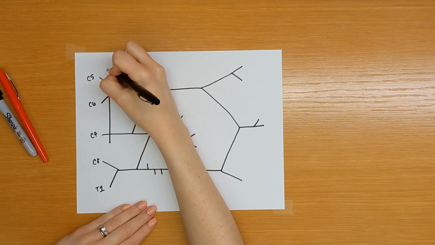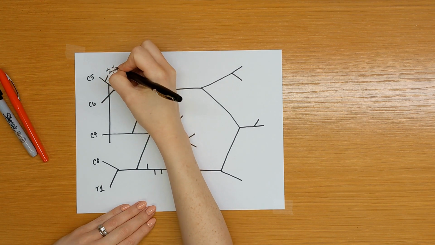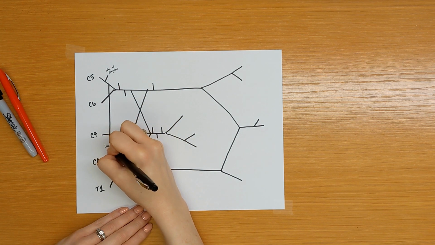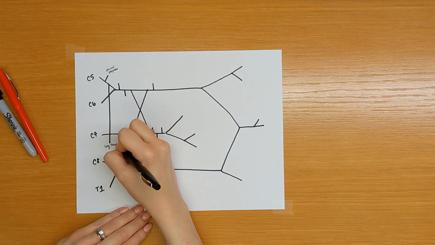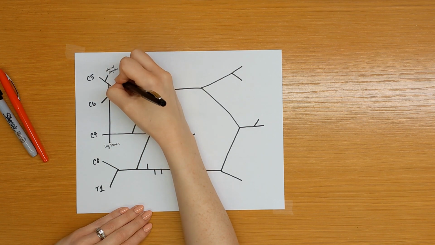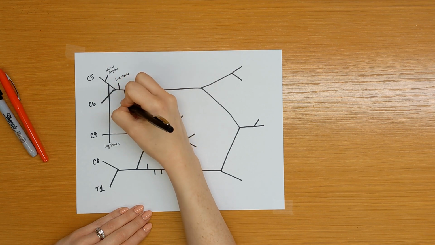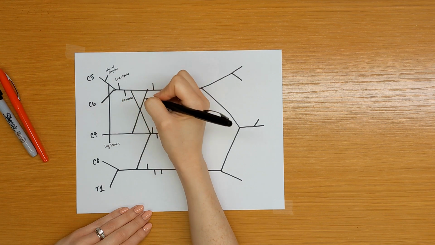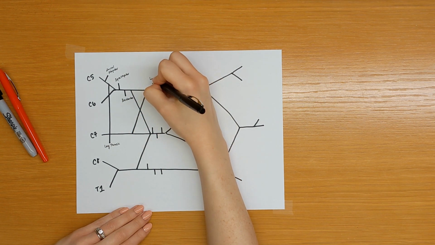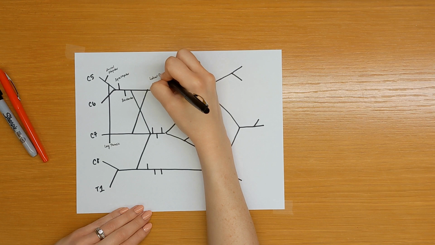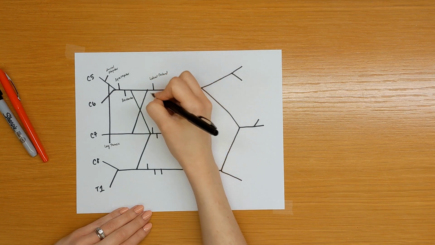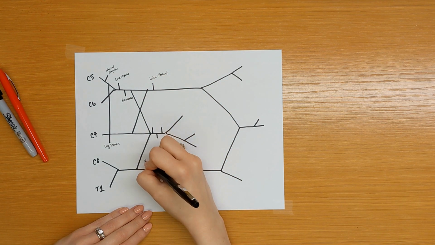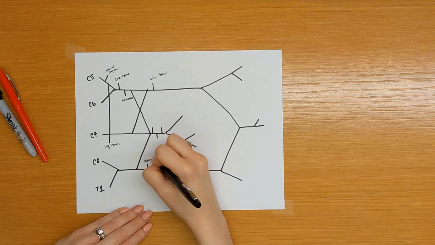This is our dorsal scapular nerve. This is our long thoracic nerve. This is our suprascapular nerve and our subclavian nerve. Up here, this is our lateral pectoral nerve off the lateral cord. And then down here is our medial pectoral nerve off the medial cord.